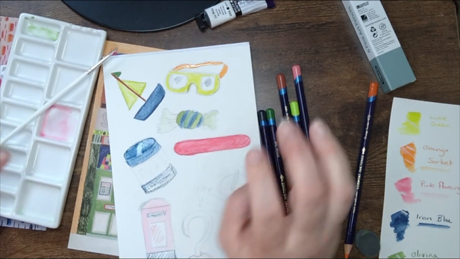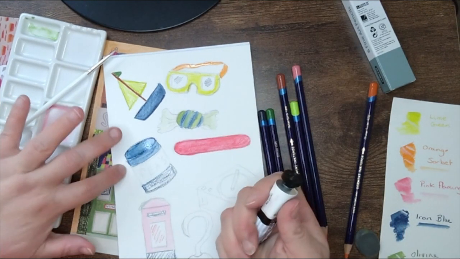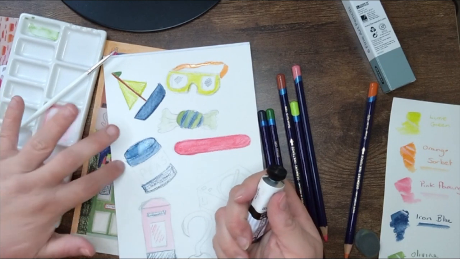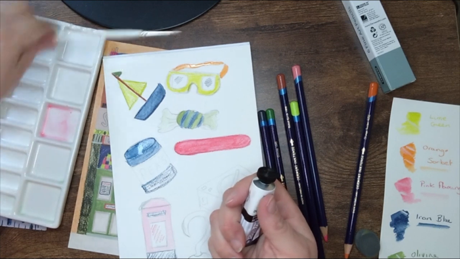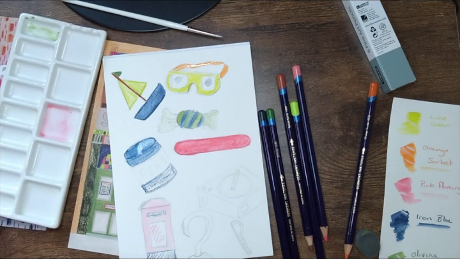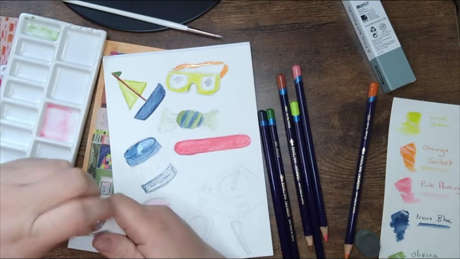Okay, I'm just pausing for a minute because I'm gonna try and mix the gouache into the iron blue here because I think it'll make it a nice lighter colour. We'll see how we go. But I'm hoping this works better this time.